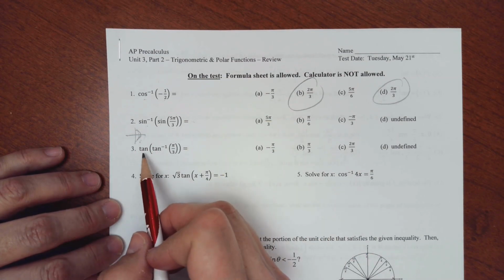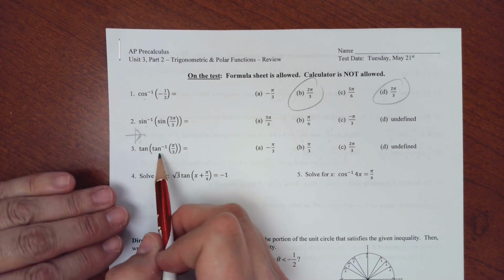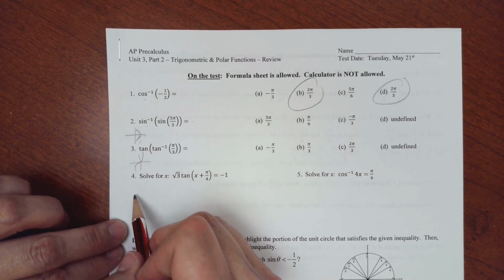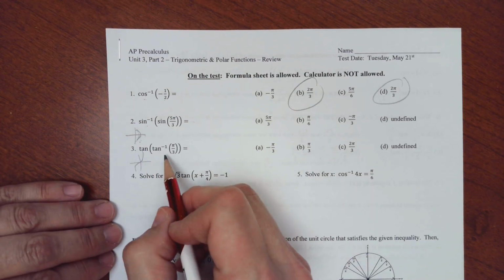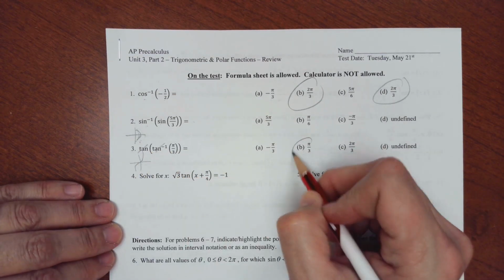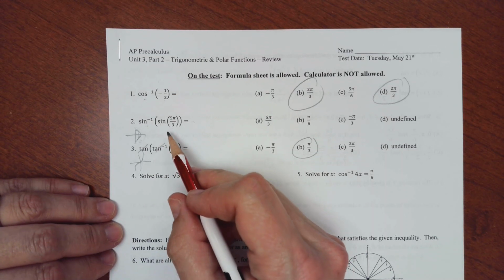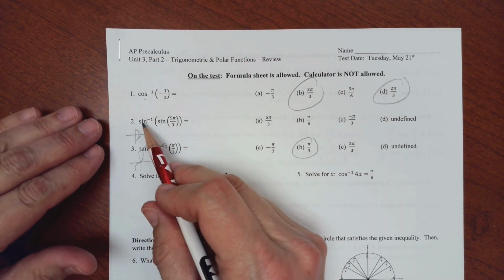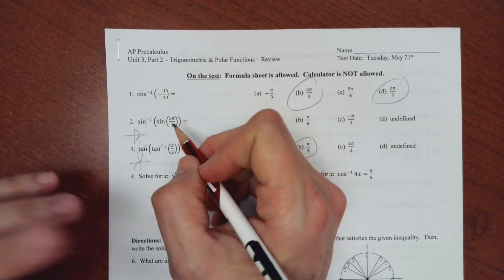Whereas this is a tangent function. So what's the range of a tangent function? Well, a tangent function just goes up and down forever. So you can have an answer of π/3 for that. So this one basically just cancels out and you say the answer is π/3. Whereas for this one here, 5π/3 is not in the range of this function. So your best bet is to work it out.